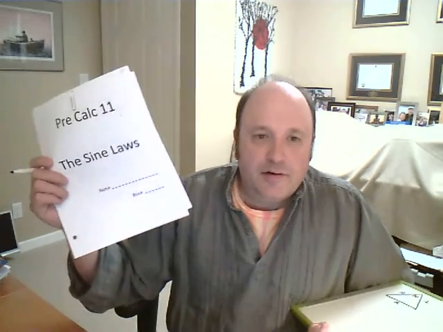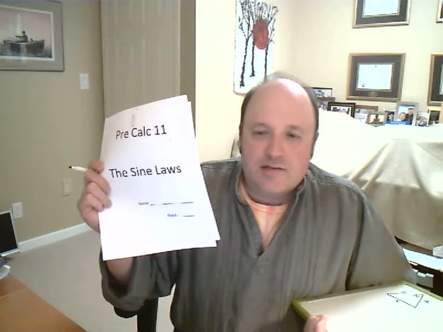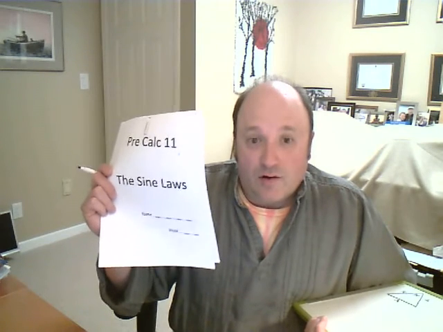Alright, ladies and gentlemen, so this is the second part to the Sine Laws booklet, this booklet right here. And this is going to talk about the second of the two laws. We already discussed the sine law and solving for missing side and missing angle. So now let's talk about the cosine law and solving for missing side and missing angles.